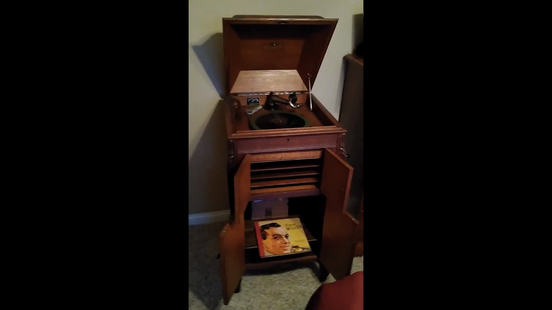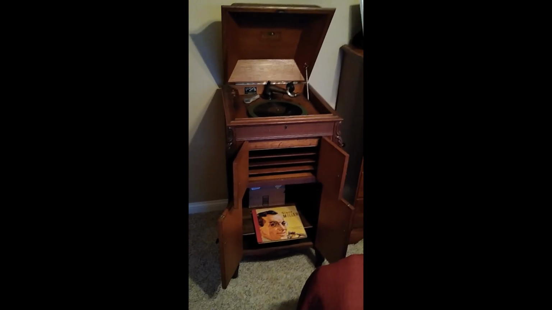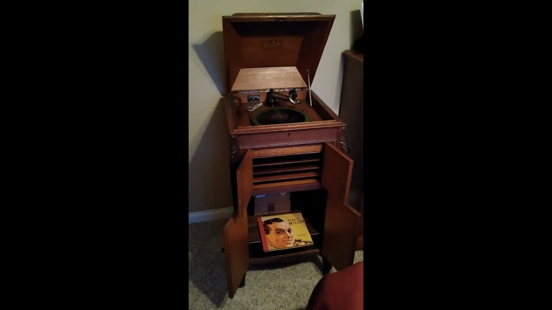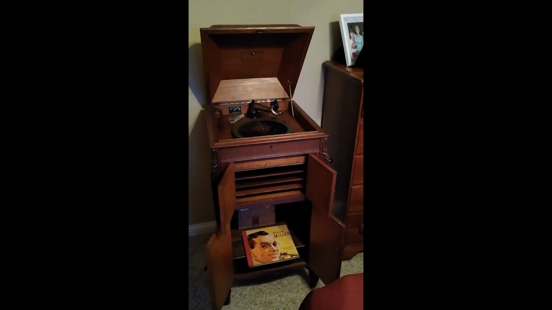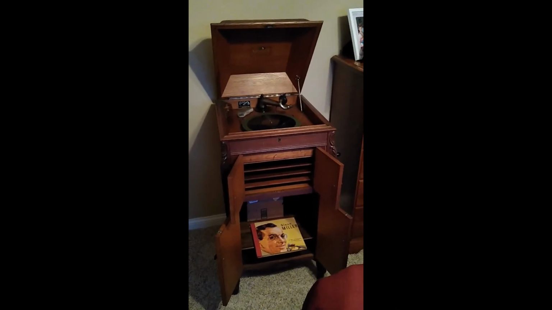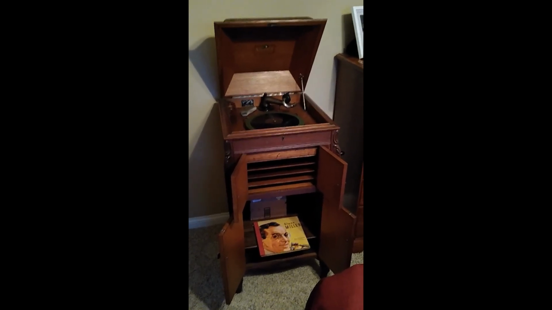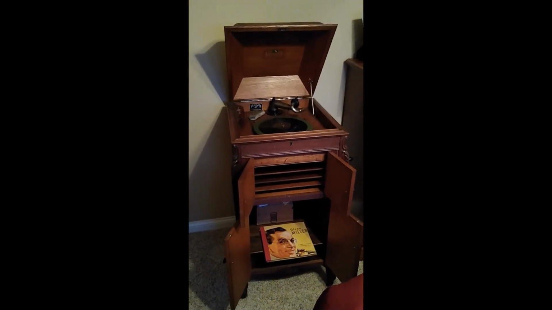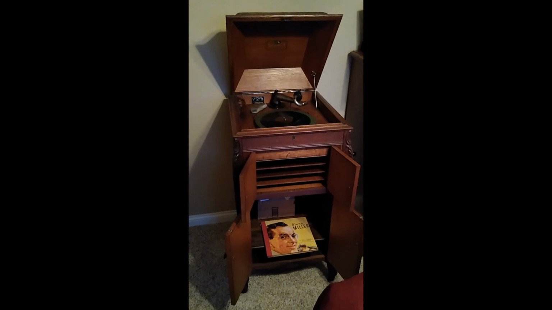Okay, this is a record player. Maybe you've seen something like that in the past, or maybe you have one at home. Commonly, they're referred to as Victrolas. Now, Victrola is a trademark name from the Victor Talking Company. It's kind of like Xerox for a copy machine or Kleenex for tissues. But this one actually is a Victrola from the Victor Talking Machine Company.